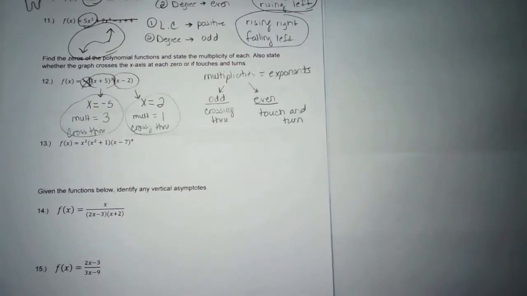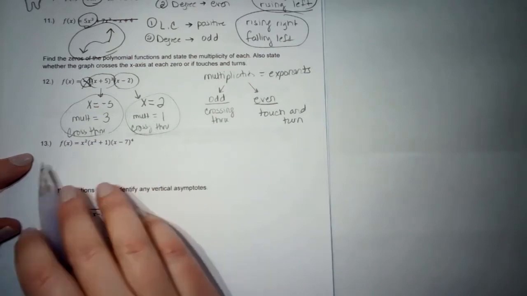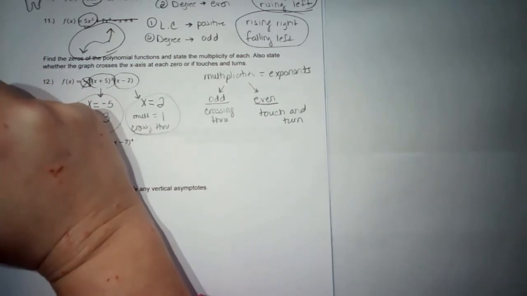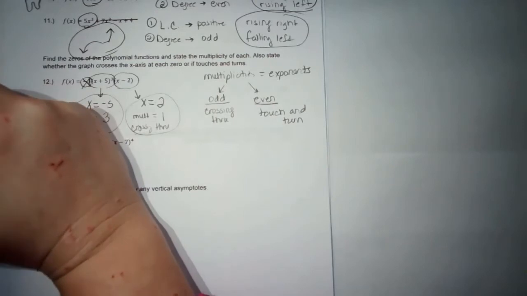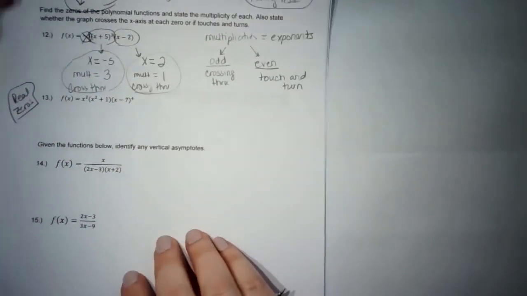All right. Let's talk about 13. Now, one of the stipulations when you're doing this stuff is that it's only for real zeros. I hate this question, but I don't make the test.